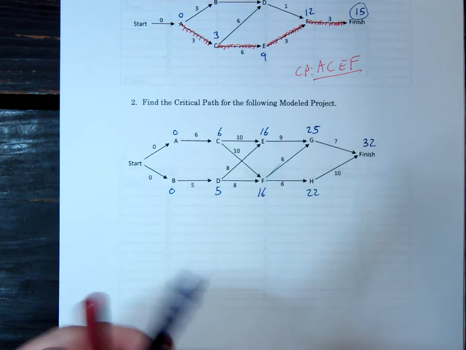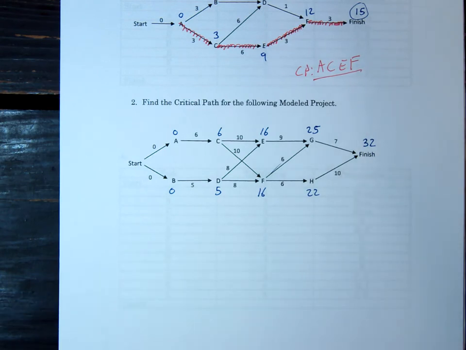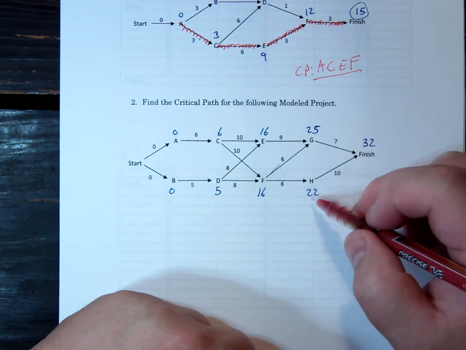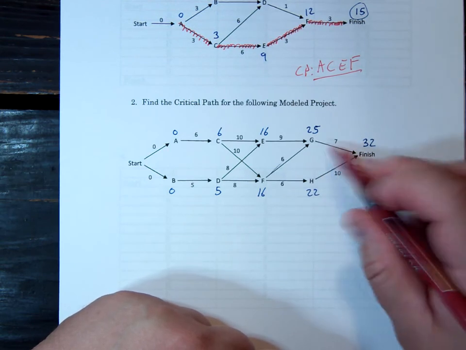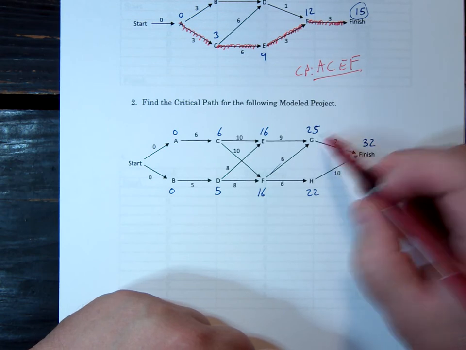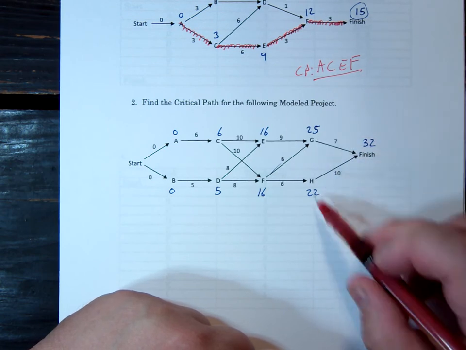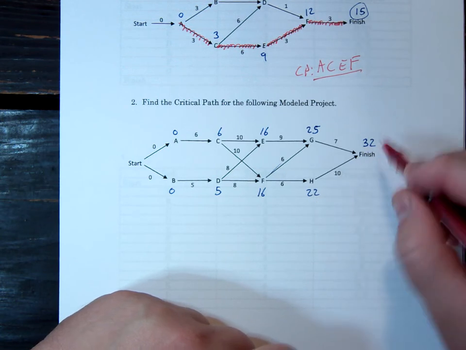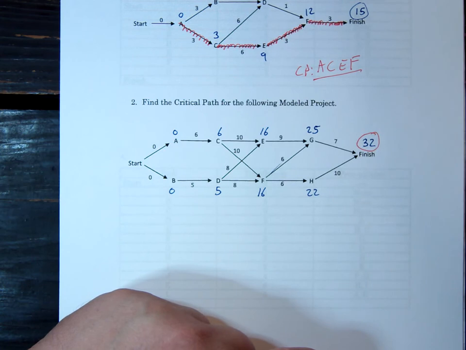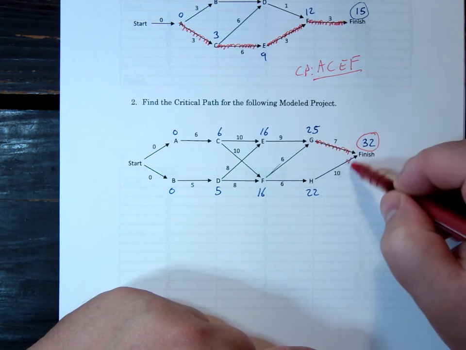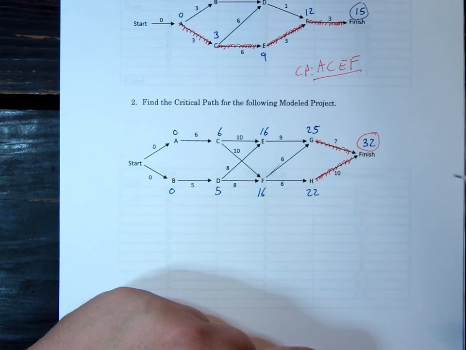But when you look at the critical path, they both have to start on the day that they get the project and only take the amount of time they're given. So G has to start after 25 days and only take 7 days. And H has to start at 22 and only take 10, or this is going to be late. So our minimum project time comes from both of them. So there are cases where you might have 2 critical paths.